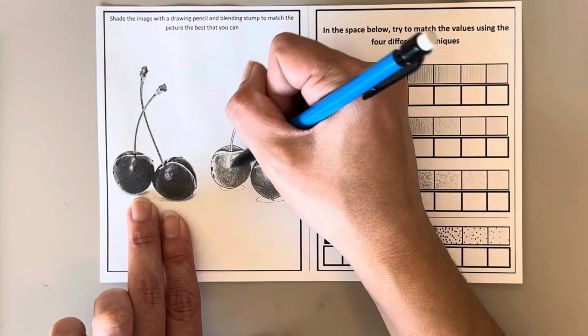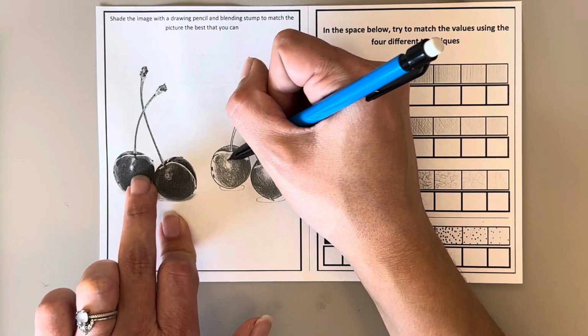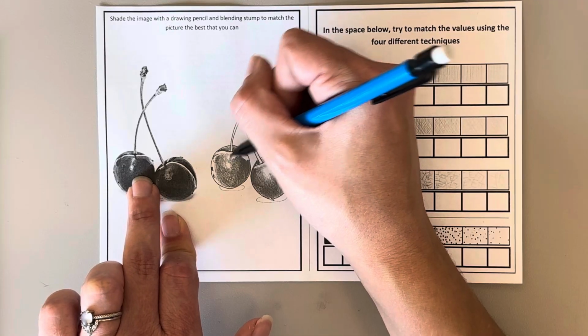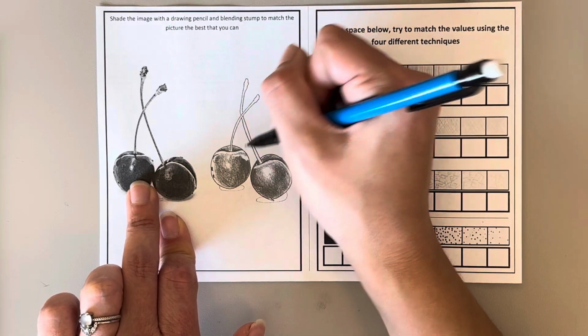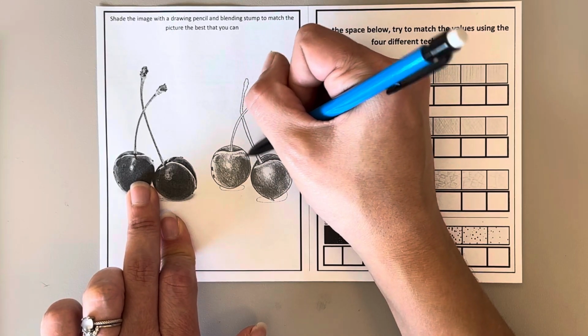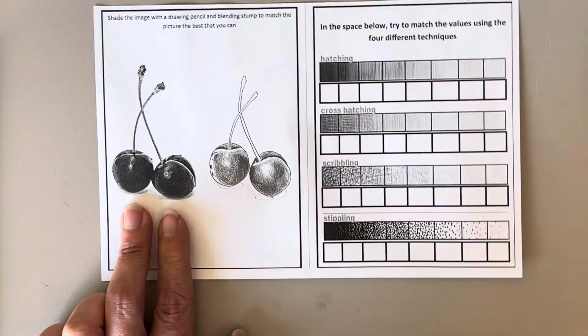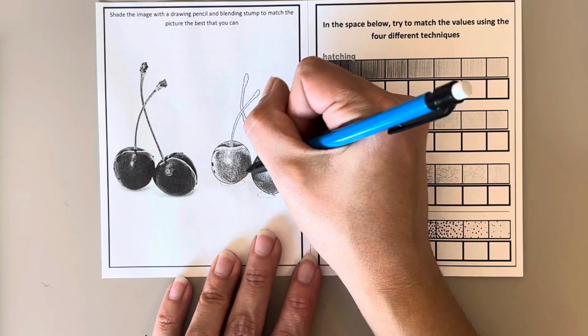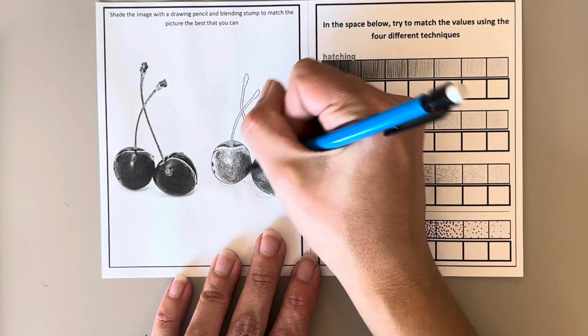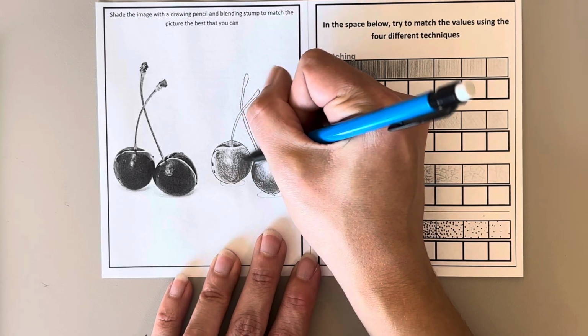And we're gonna fade out to white. It's kind of got like a bright circle and then that little line behind it. And we're gonna fade out to a nice medium before it reaches that highlight line. Now we need to come back through and darken. So I'm going to darken all the way through.